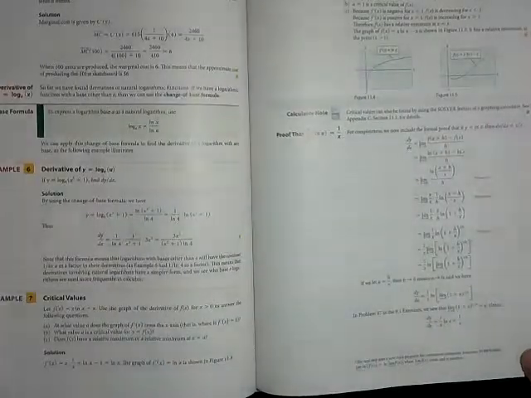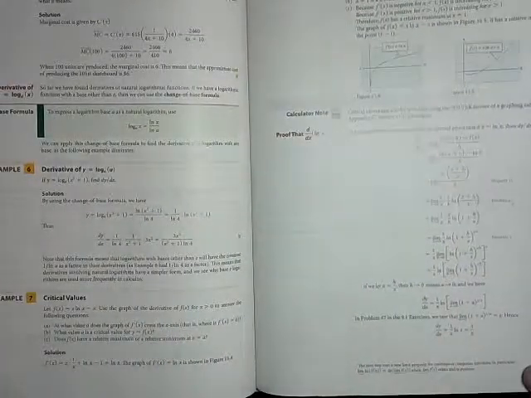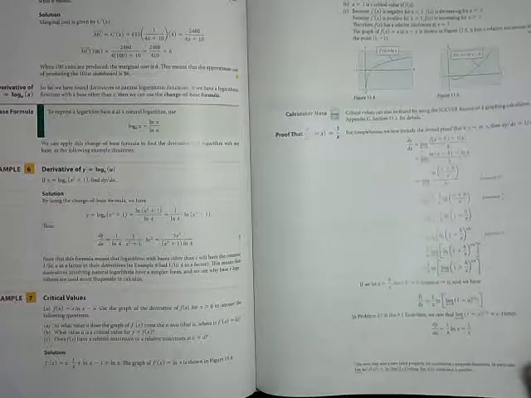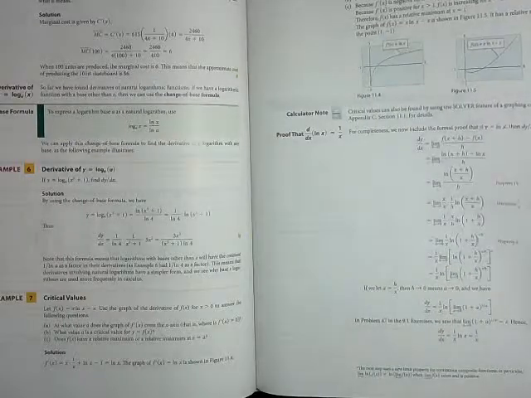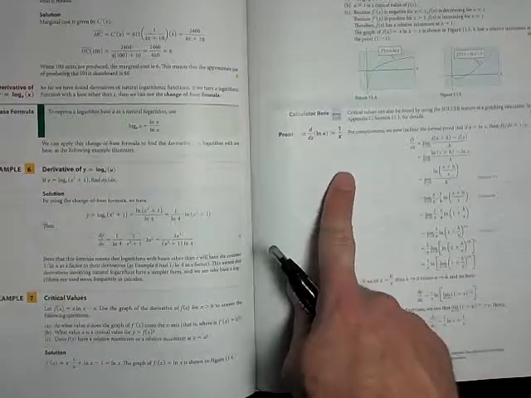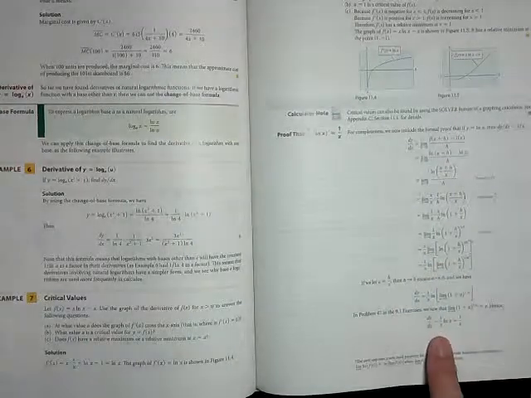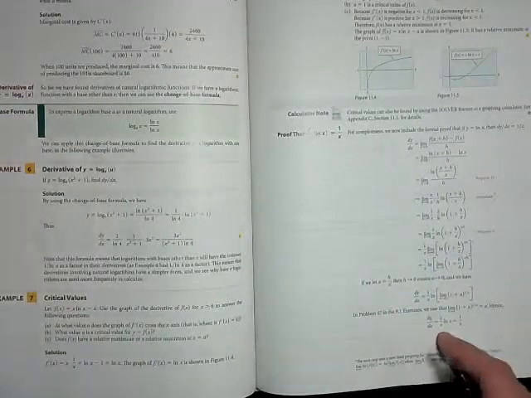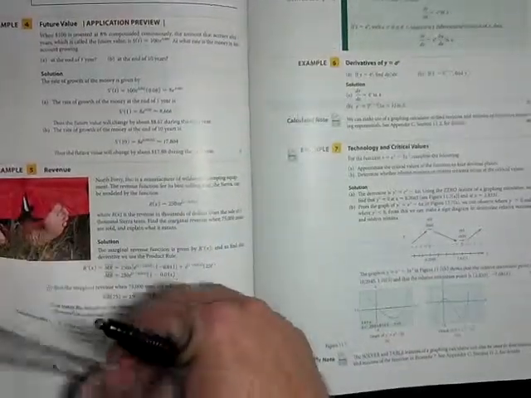Okay, so now we've covered, ooh, here's a proof that the derivative of natural log is 1 over x. I have never seen this before, and it might be interesting to read. All right, so now we're just going to do exponents.